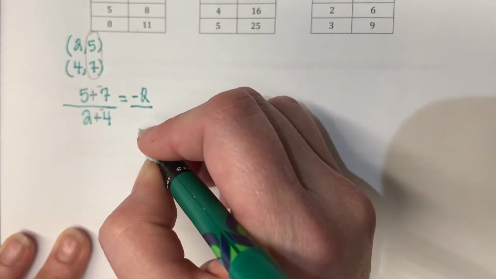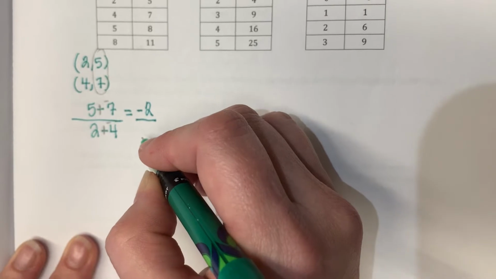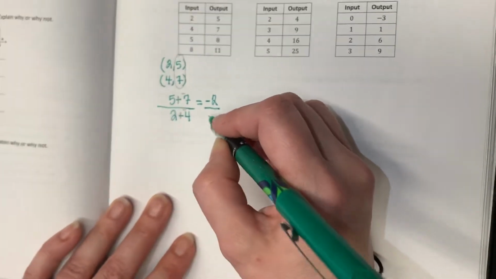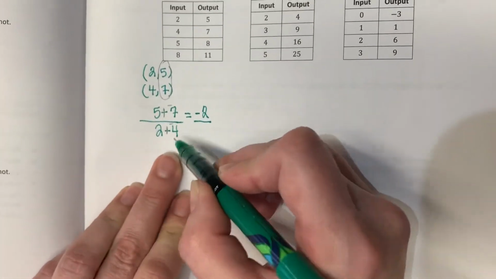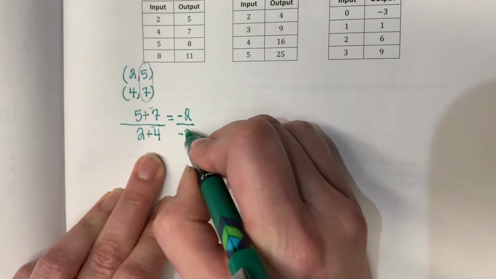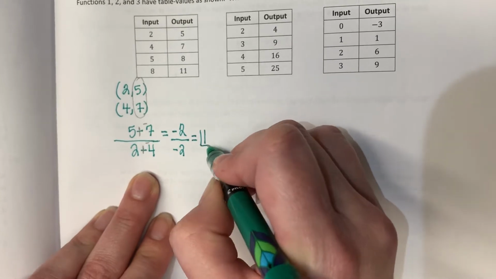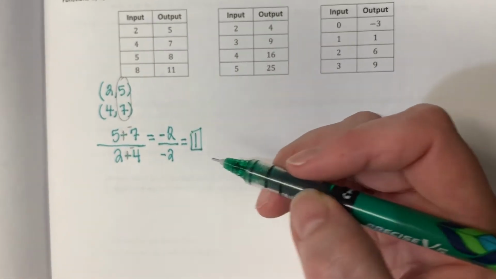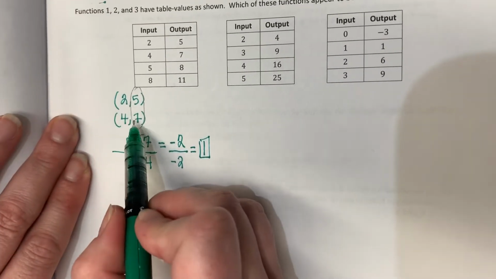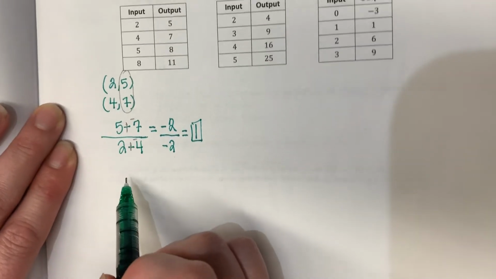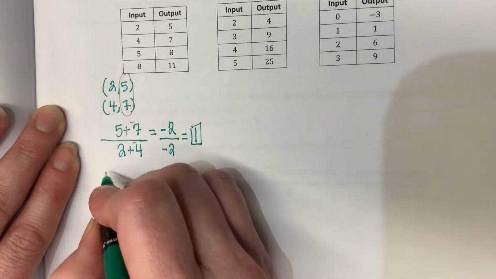P2 minus R2? Yes. But I just didn't label it because we're trying to go a little bit faster. Okay. So 2 plus negative 4 is? Negative 2. So what's negative 2 divided by negative 2? 1. Okay. So they not only want us to find it for one pair of points, we have to verify it for 3 different pairs.